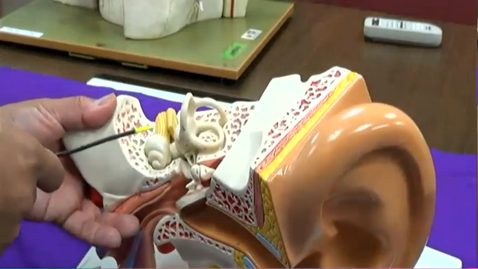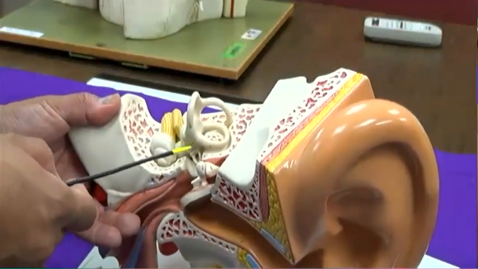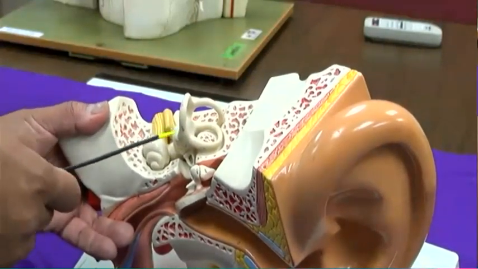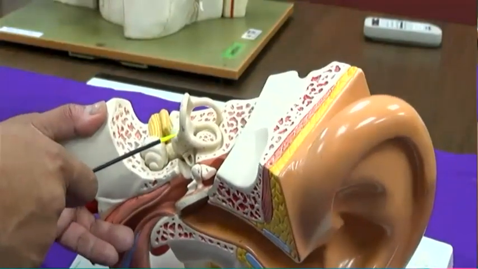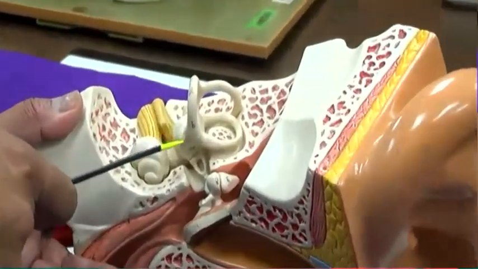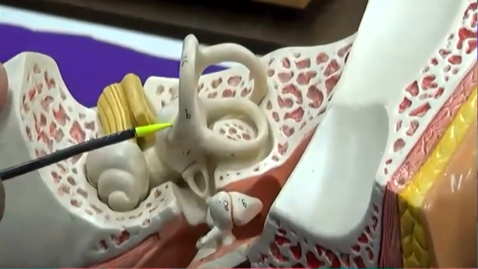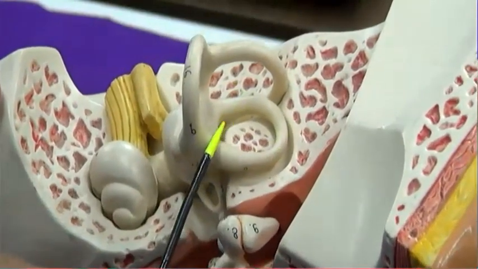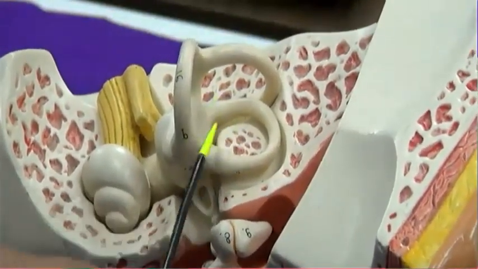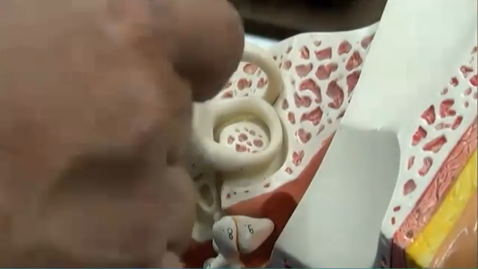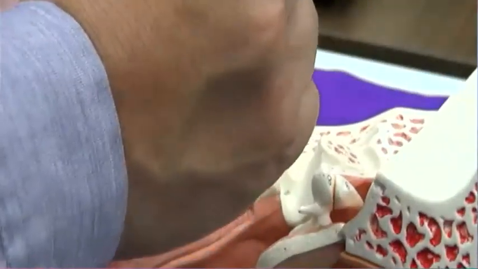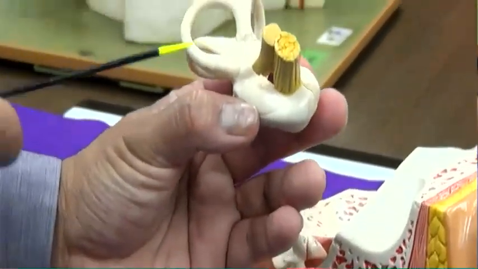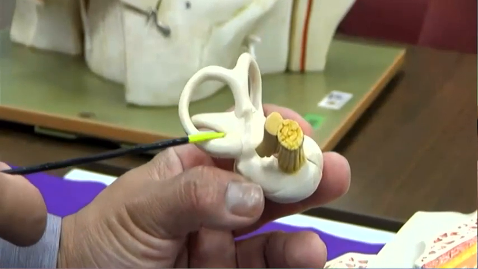And you can identify that the ends of the semicircular canals open into the vestibule. The anterior semicircular canal opens into the vestibule on the anterior end, and for the lateral semicircular canal, both ends open directly into the vestibule. For the posterior semicircular canal, probably better for me to take this out and do it like this. This is the posterior semicircular canal.